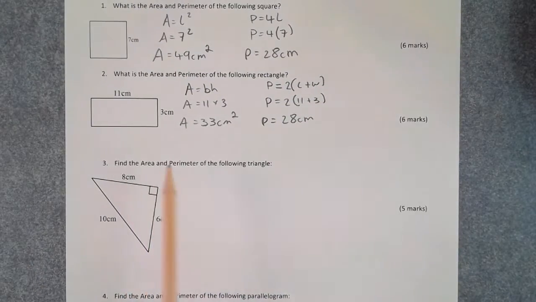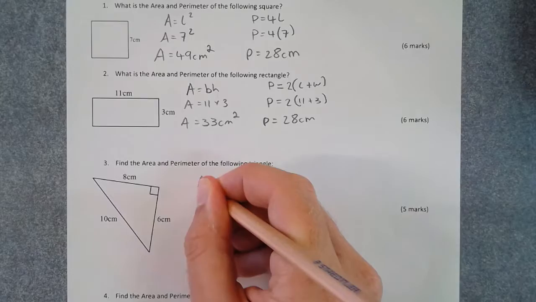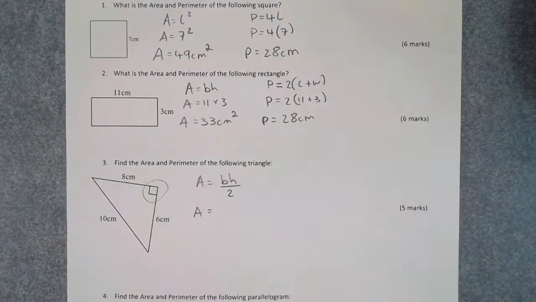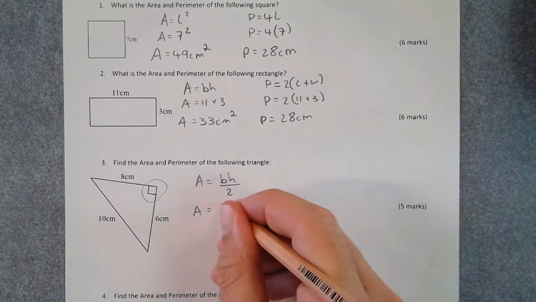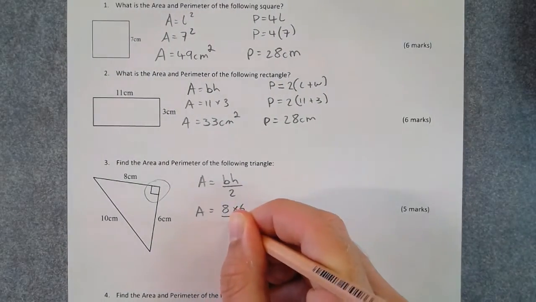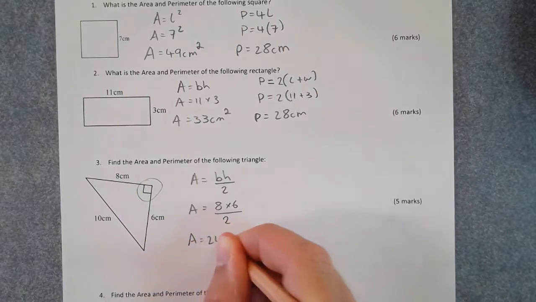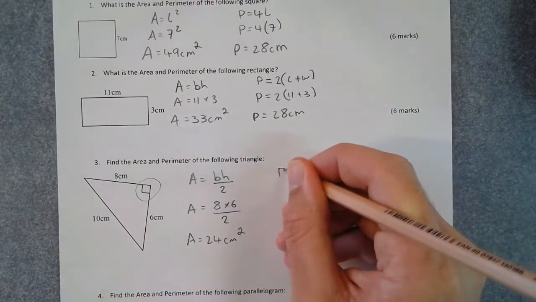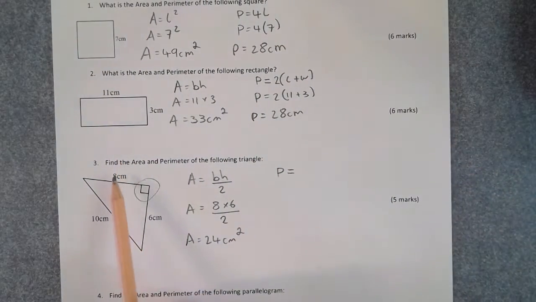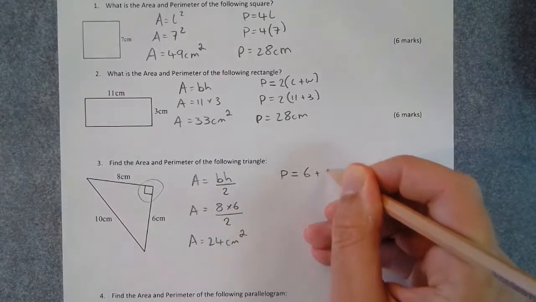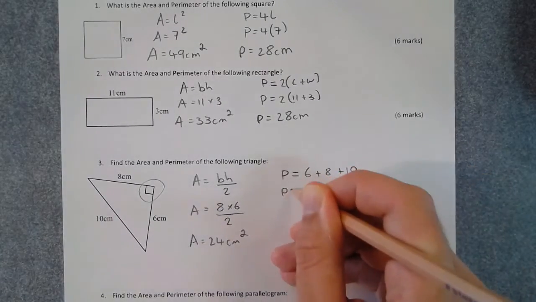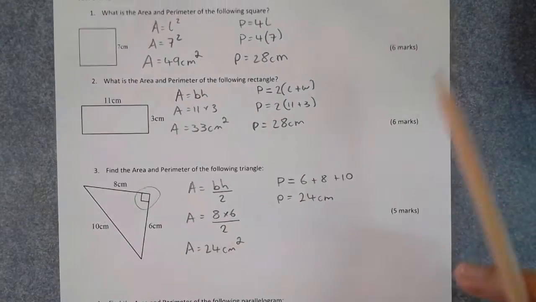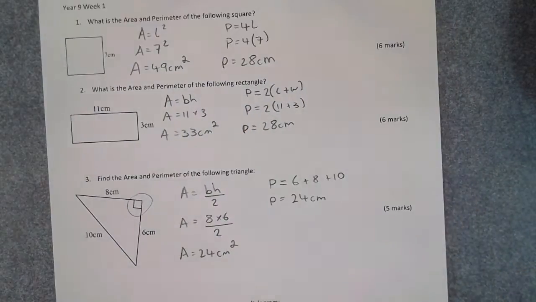Question 3. Find the area and perimeter of the following triangle. So the area of a triangle is base times height divided by 2, and base and height must be at right angles to each other. So this means it's 8 times 6 divided by 2, which is 24 squared centimetres, and of course use your calculator. Now the perimeter of this triangle, that doesn't really have a formula, it's just that plus that plus that, so it's going to be 6 plus 8 plus 10, so the perimeter is also 24 centimetres, and you can see where the marks come from, it's 1 mark per line.